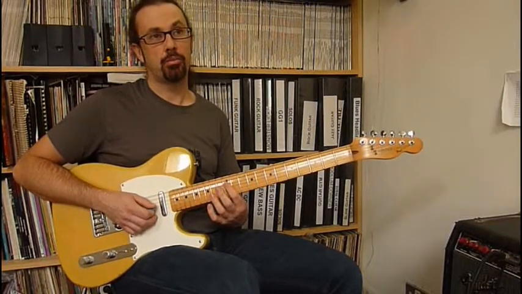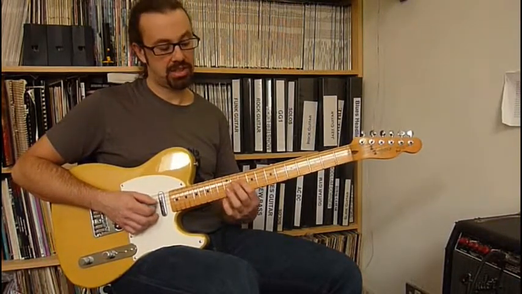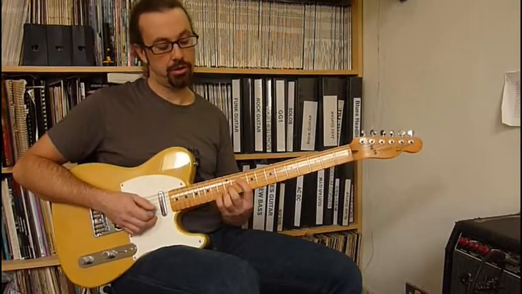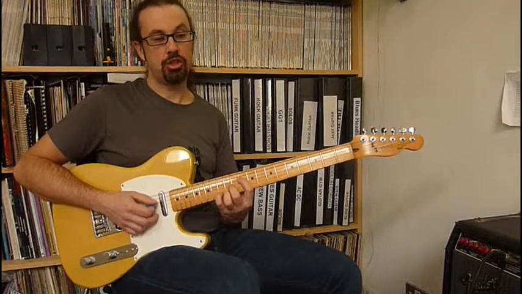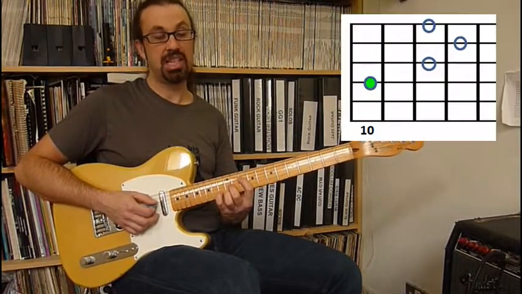Think about the alphabet, what comes before? D, C. So it's 2 frets lower than D. And we get our C chord in a D shape.